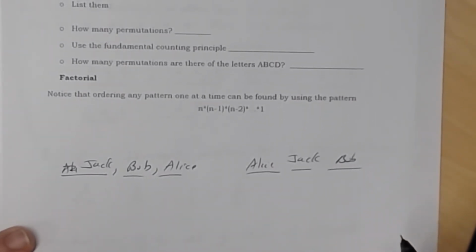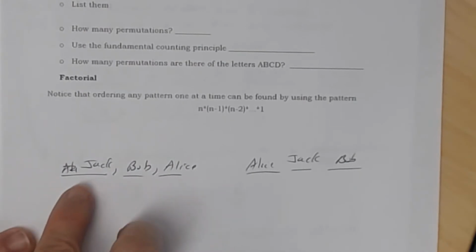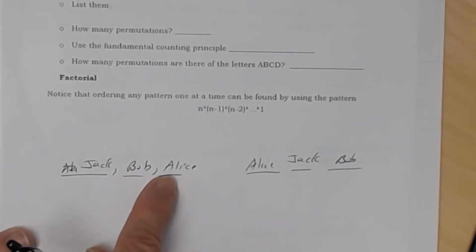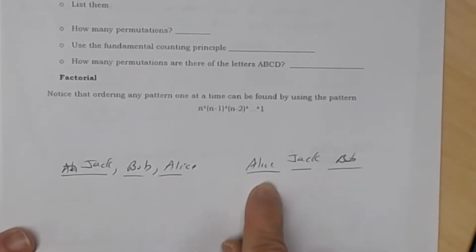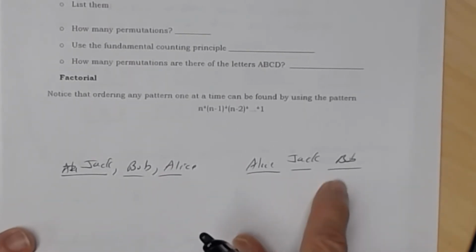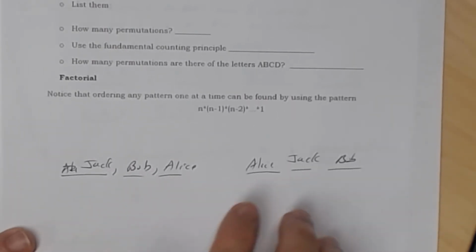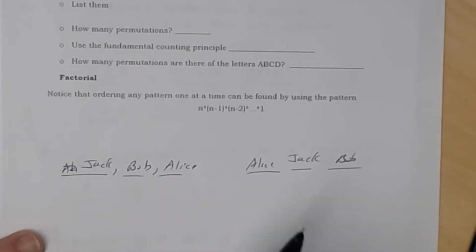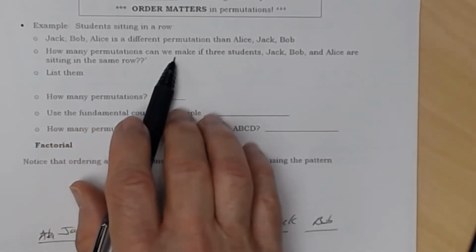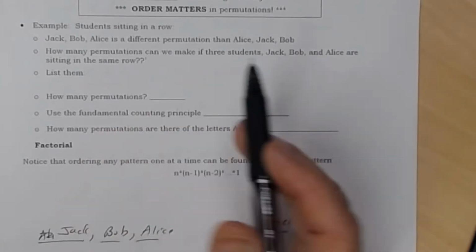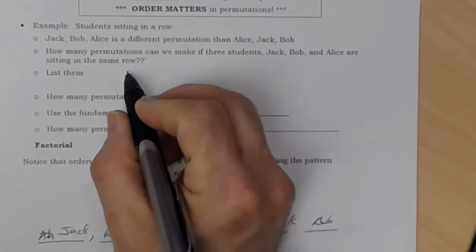That's a different order. So if you enter a room, if Jack comes in first, Bob comes in second, Alice comes in third, is that the same order as Alice coming in first, Jack second, Bob third? No, those are different orders. Okay, so that will be permutations. Order matters. All right, so how many permutations can we make if 3 students, Jack, Bob, and Alice, are sitting in the same row? Well, that's the same as the previous example, isn't it?